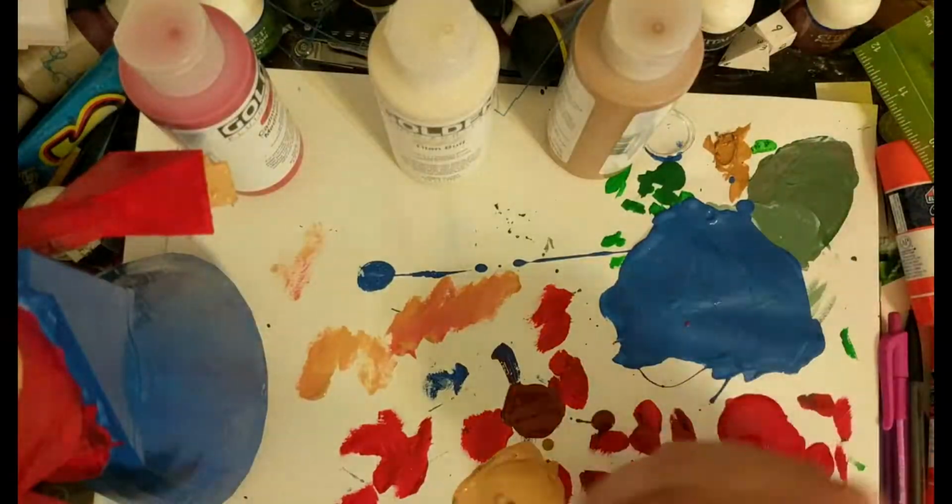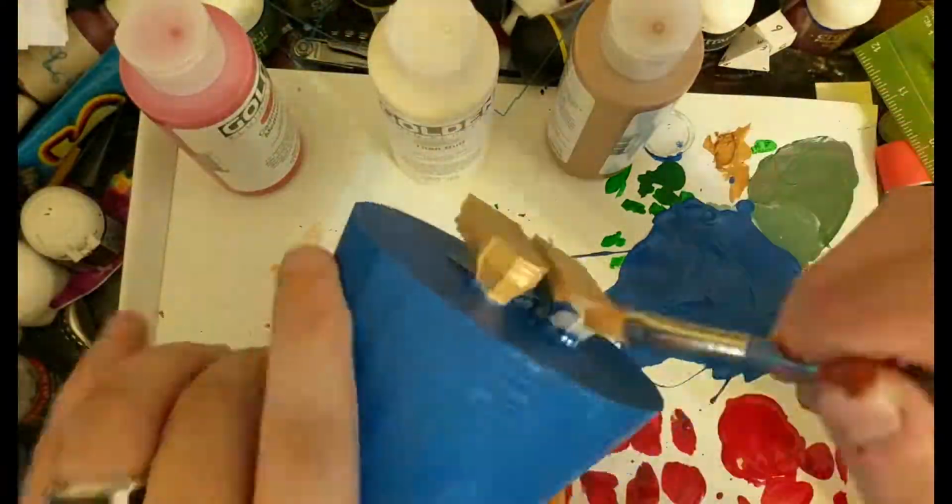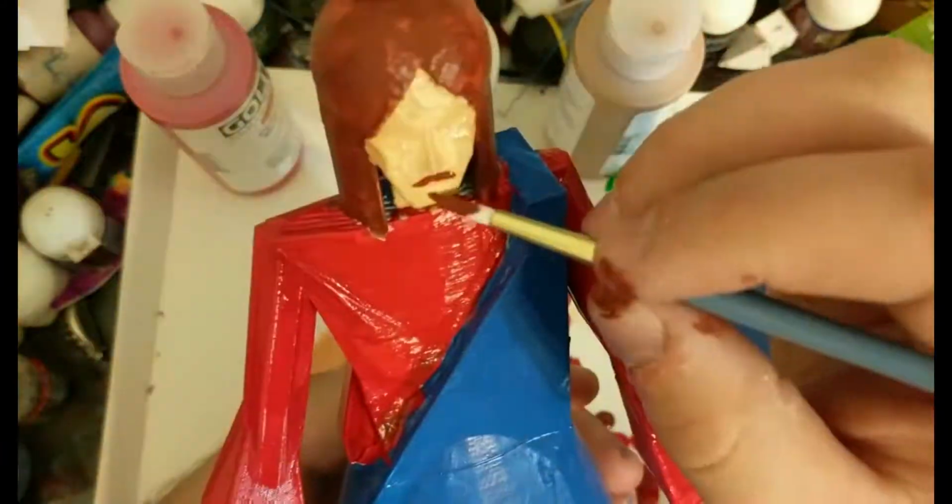So yeah, that was a lot of fun to do and very interesting to make. This is actually the first humanoid figure I've ever done, so it made it very interesting and fun to do and to put together.